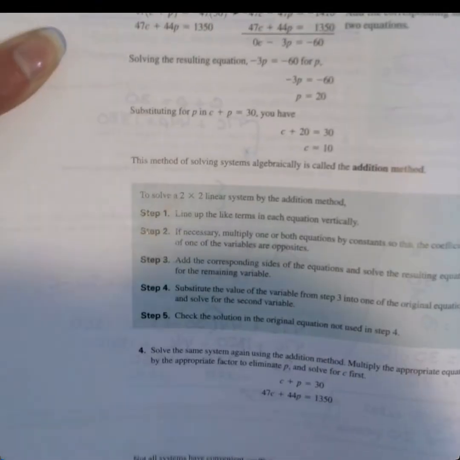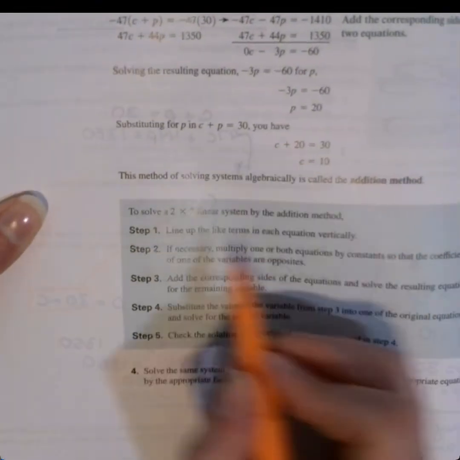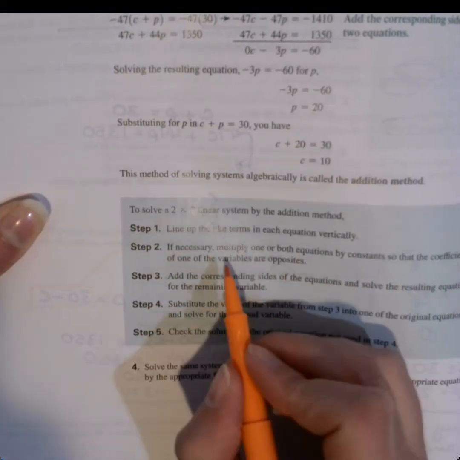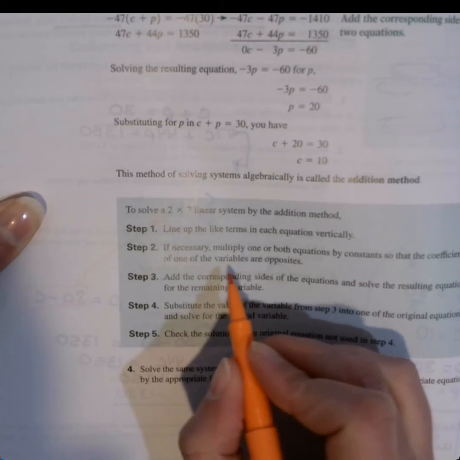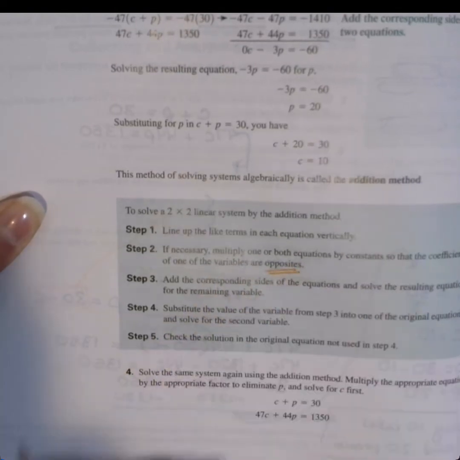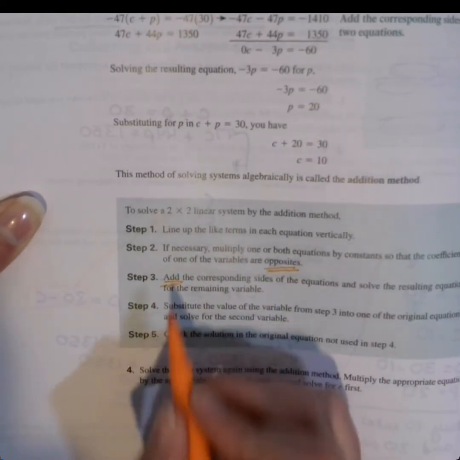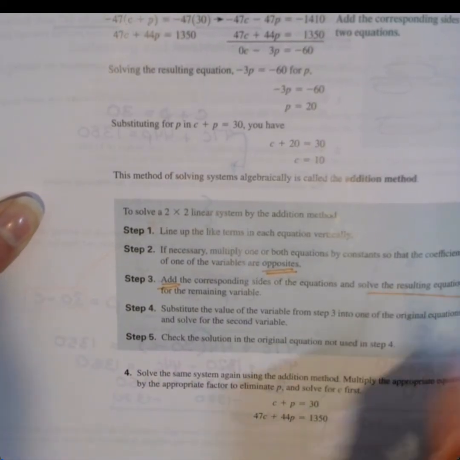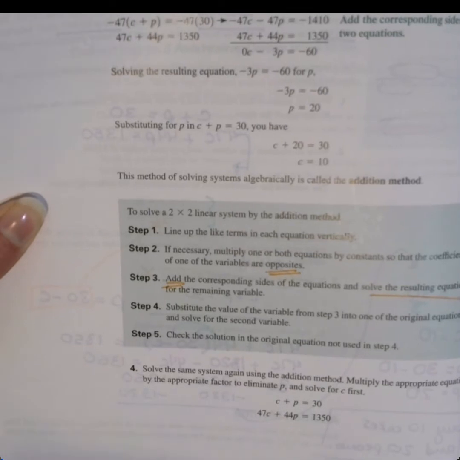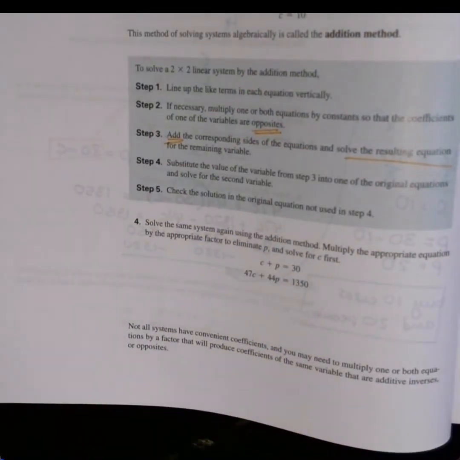So in the addition method, step 1 is lining up the equations vertically. If necessary, multiply one or both equations by constants so the coefficients of one of the variables are opposites. Then add the equations together to eliminate one of the variables and solve the result. Okay, so we're going to work through it similar to what was shown up above, but we're going to get rid of the other variable just to show it doesn't matter which variable you get rid of.